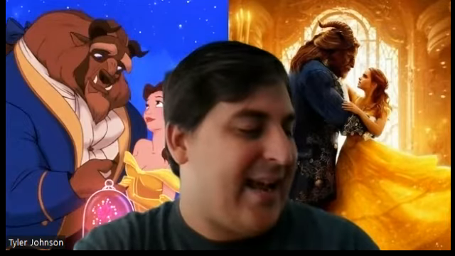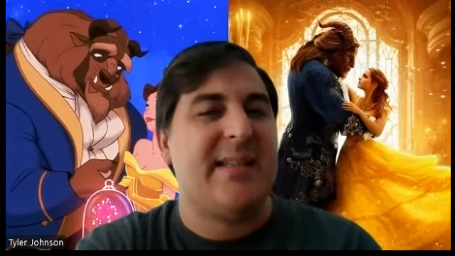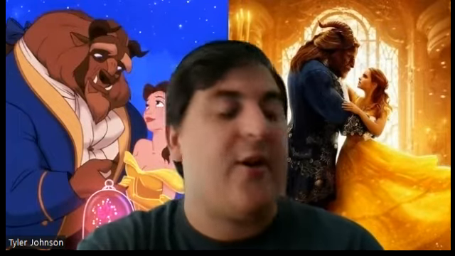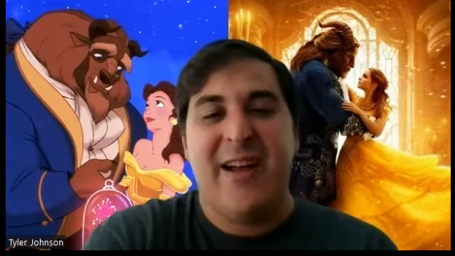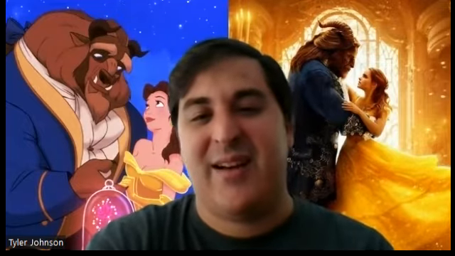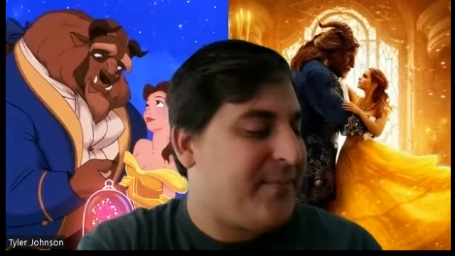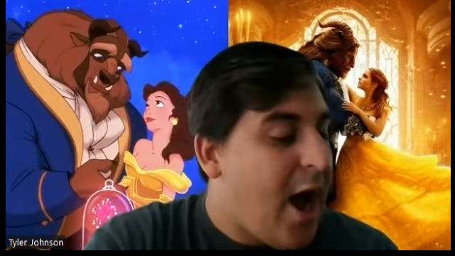The other actor who plays Lumiere is also named Ian. I can't think of his last name, so comment down below what it is, but I know he plays Obi-Wan Kenobi in Star Wars. So it's kind of cool how we have Obi-Wan Kenobi and Gandalf as Lumiere and Cogsworth. I thought that was a really great dynamic. So I just wanted to mention that.